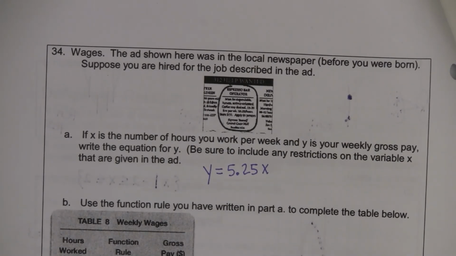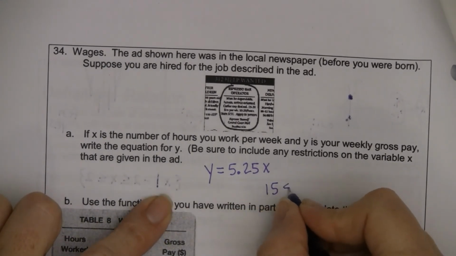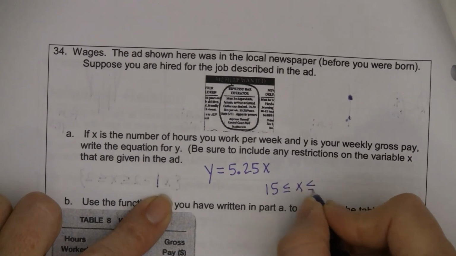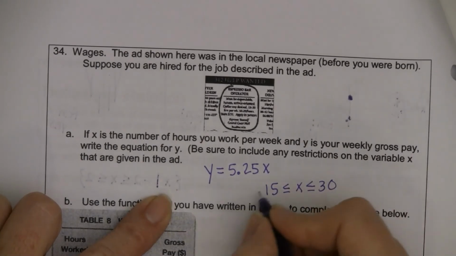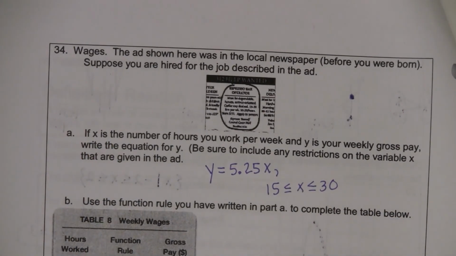And then they asked, are there restrictions on X? That's the number of hours you work. If you remember, they said in the book that you would be working between, do you guys remember? 15 and 30. So my X's are going to be between 15 and 30 at this job. So those are my 2 answers. Those are my restrictions there. You could get fancy and put it in domain notation if you wanted.